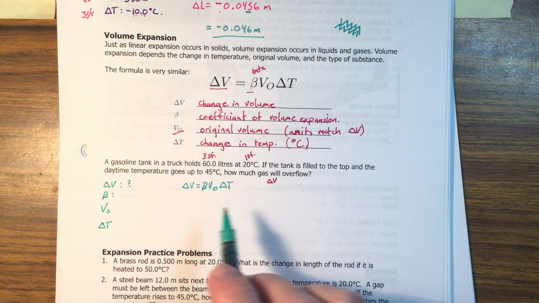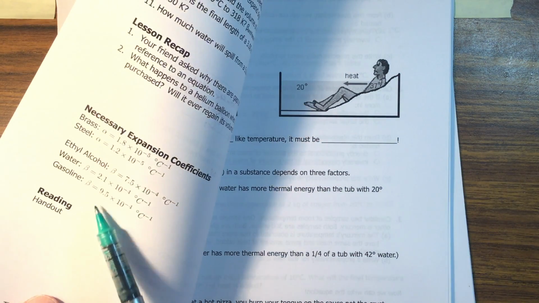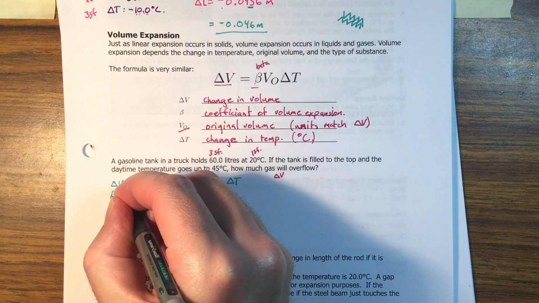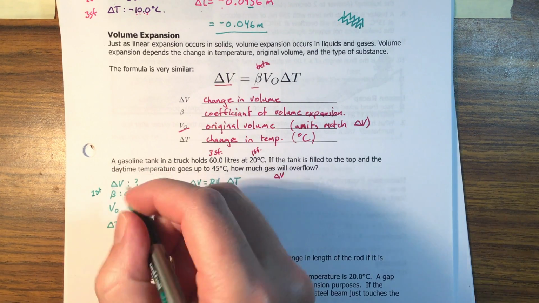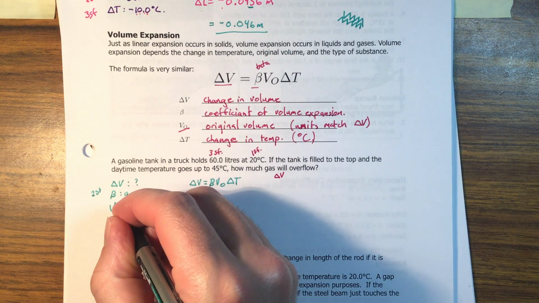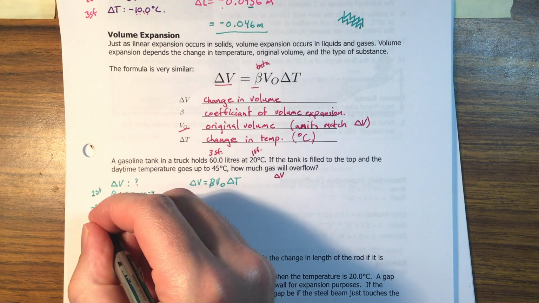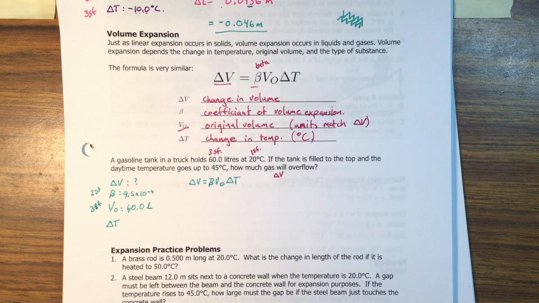Do we know our beta for gas? Well, I got it right here: 9.5 times 10 to the minus 4. And that has two significant figures. Both the 9 and the 5 are significant. Our original volume is 60.0 liters. That has three significant figures. This number out front is significant, this number behind the decimal is significant, and any zeros between are significant.